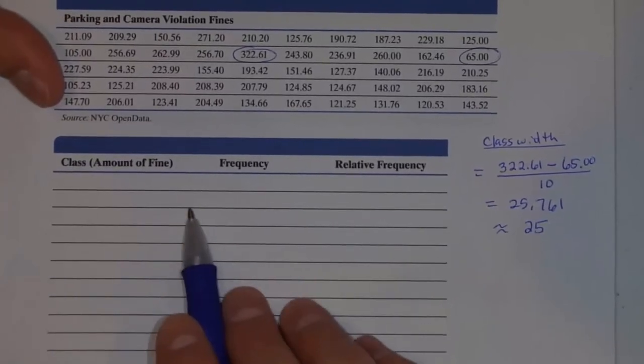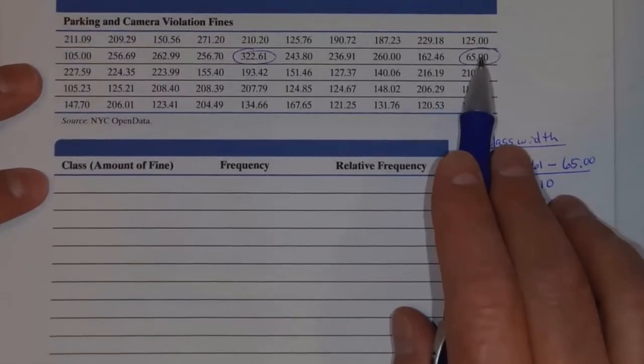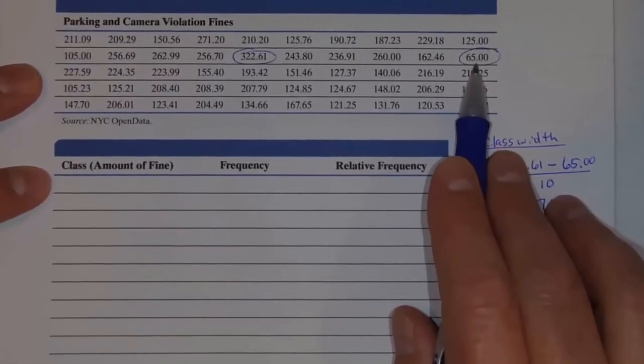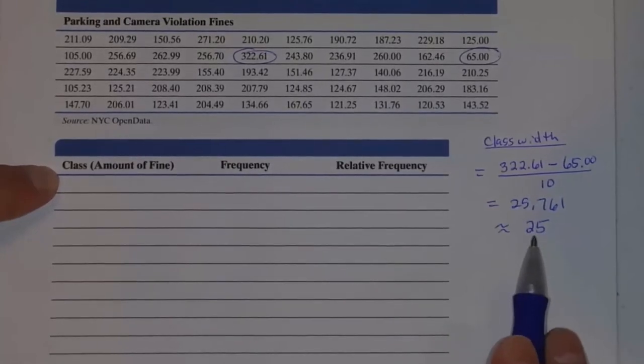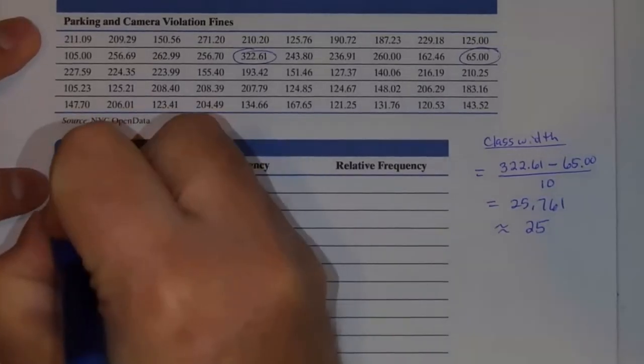So now I need to figure out what my classes are going to be. Well, my smallest data value is 65. So I could either use 65 as the lower limit of my first class, or I could use a more convenient number a little lower than 65. Now 65 honestly would not be a bad number to use. It's nice and round and so on. But I think it would be even easier if I dropped that down to 50 and used a lower class limit of 50, especially since I'm going to use a class width of 25. So I can go 50, 75, 100, and so on. Again, I can do that relatively easily with convenient numbers. Do I have to do that? No. But that's what I'm choosing.